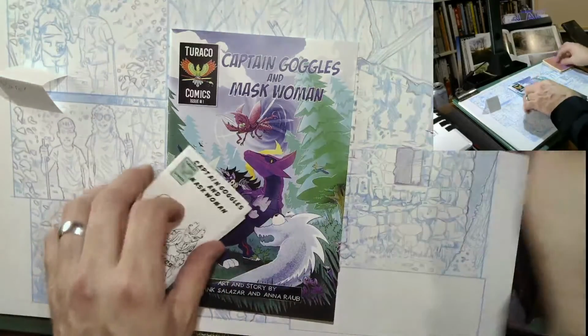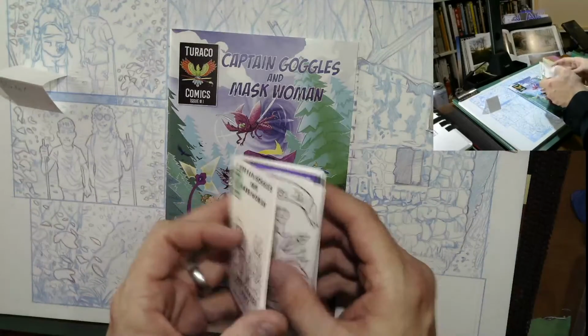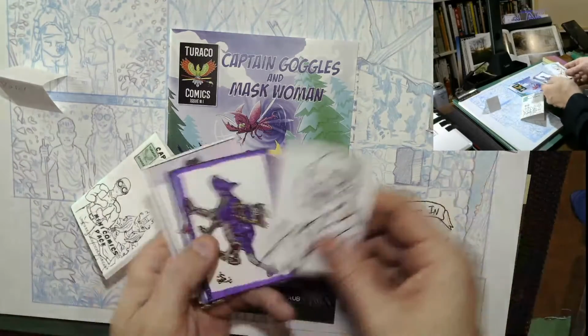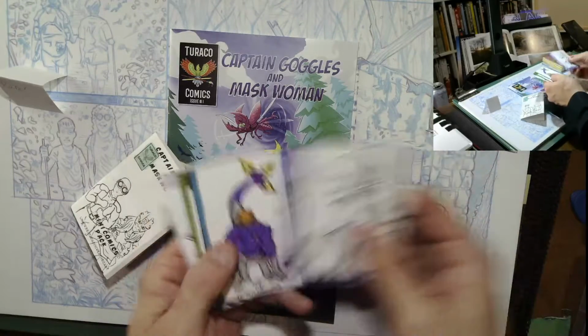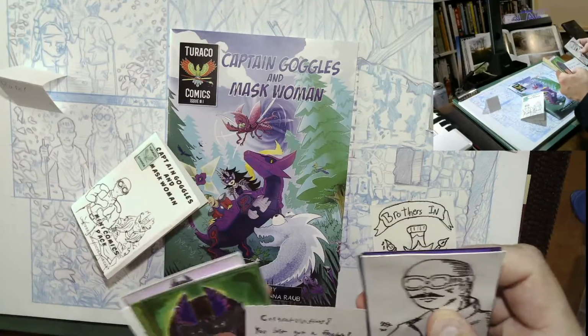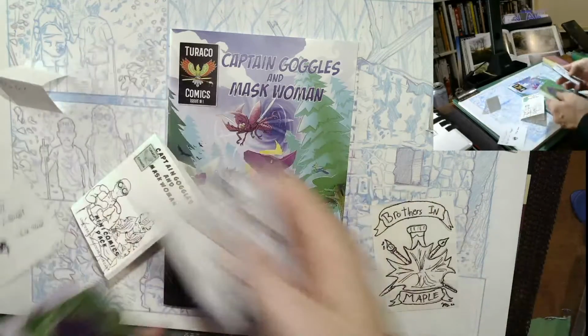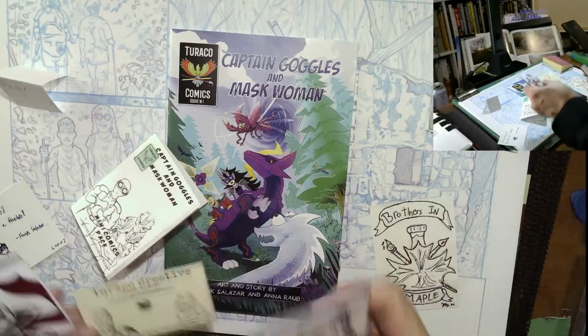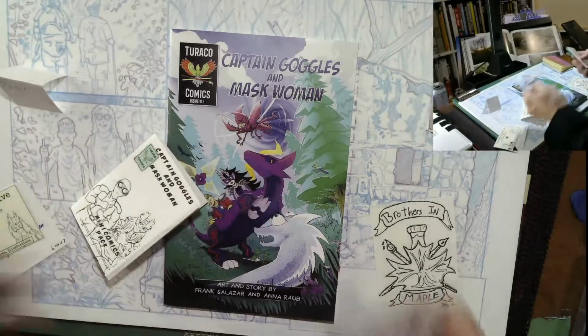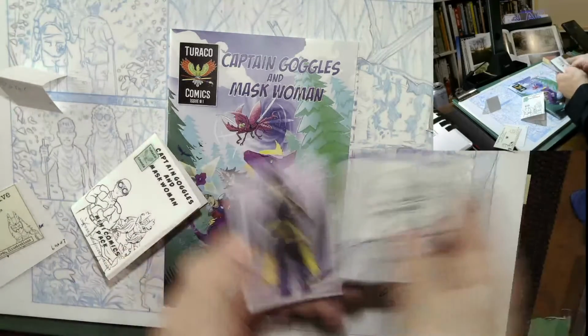So yeah, so I'm very excited about reading all of these. And then this is a bundle of sketch cards, which is super cool. Congratulations, you just got a freebie. Thanks, Frank. Here's the card, Taraco Creative. Good stuff. Look at that.